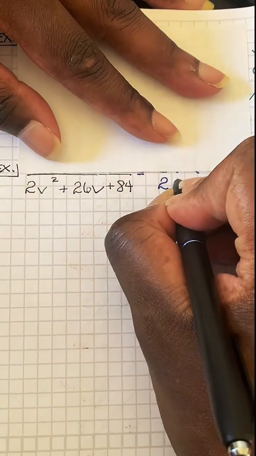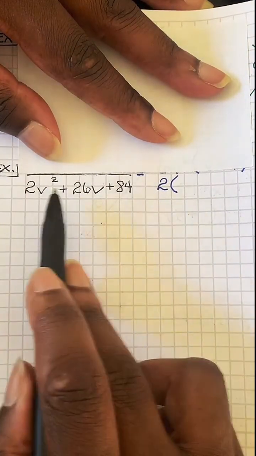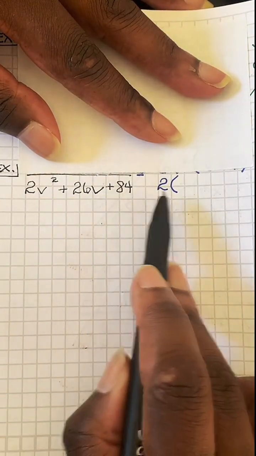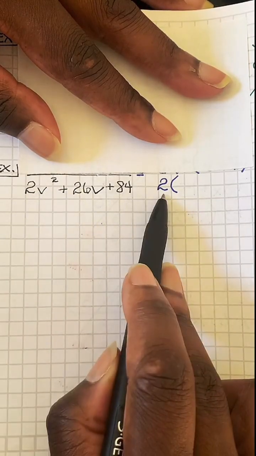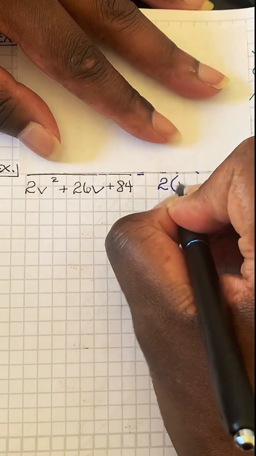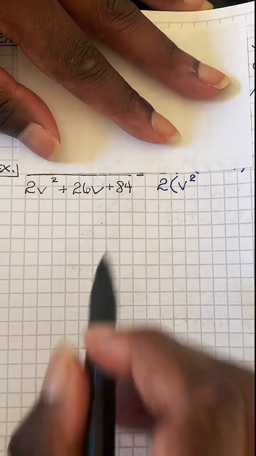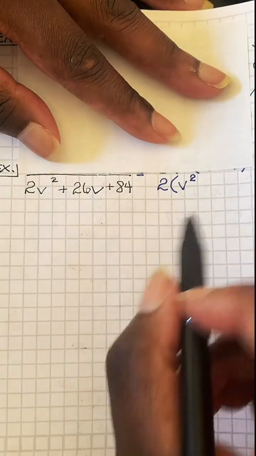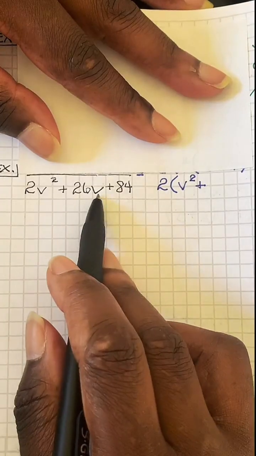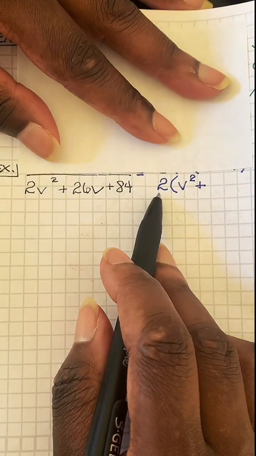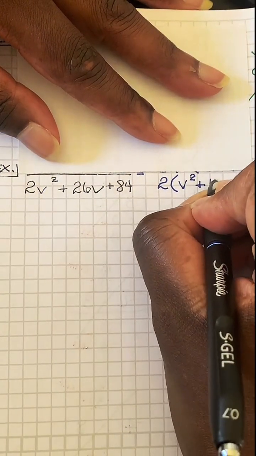So when we pull out the 2, breaking out the beginning parenthesis, now we're going to divide all this by 2. So 2v squared divided by 2 is just 1v squared. Then we have 26, since it's positive. 26v divided by 2, that gives me 13v.